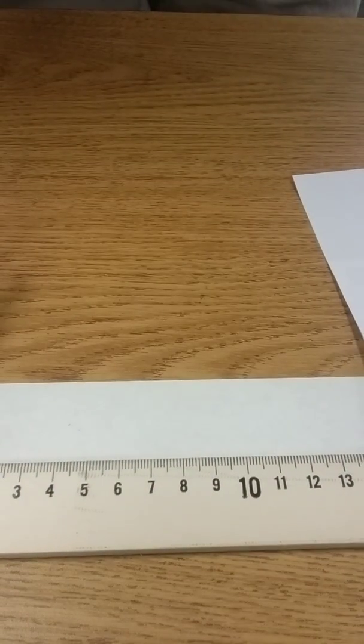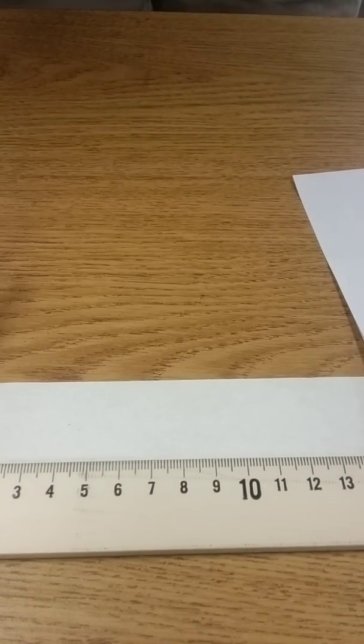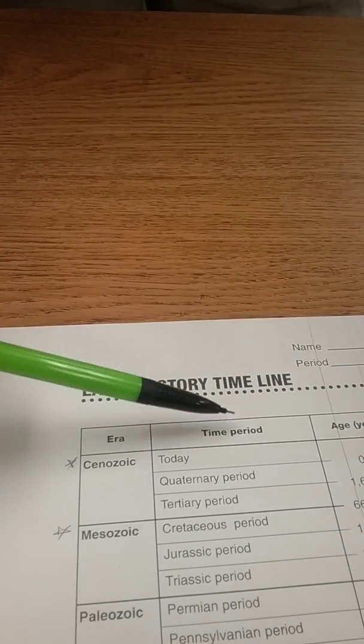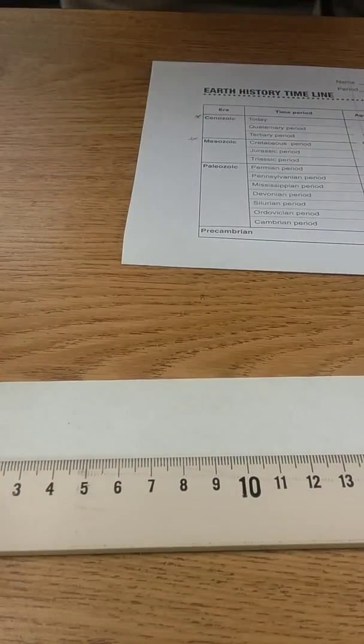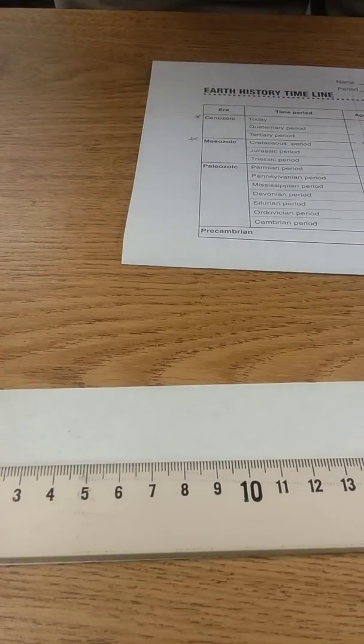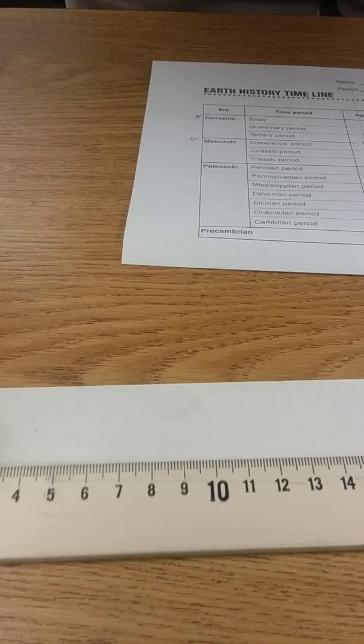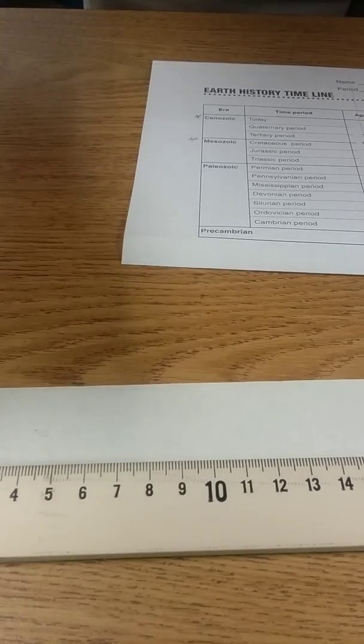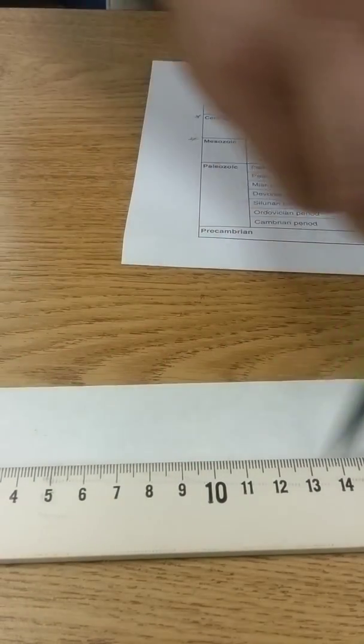The next thing that I'm going to show you is how to divide your timeline up, because like this timeline, we want to be able to see the difference between the era and the time periods. The simplest way that I'm going to do that is I'm just going to line up the bottom of the ruler with the bottom of the timeline paper. And then making sure that everything's aligned, I'm just going to draw a line straight across.